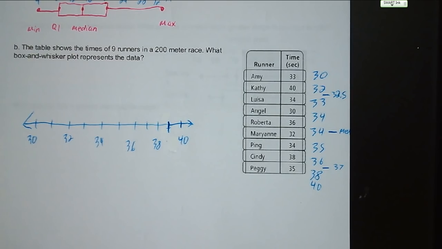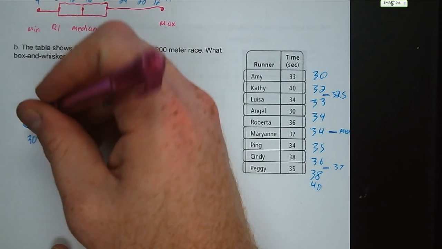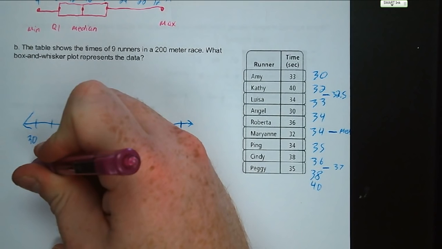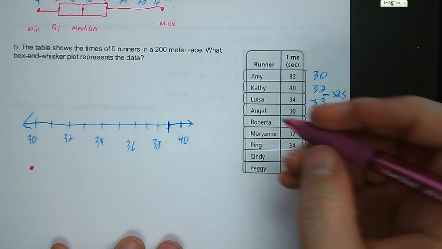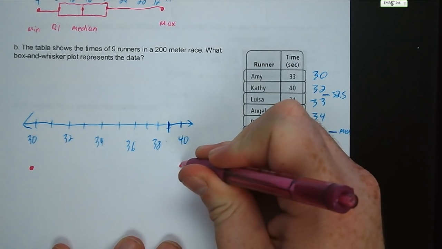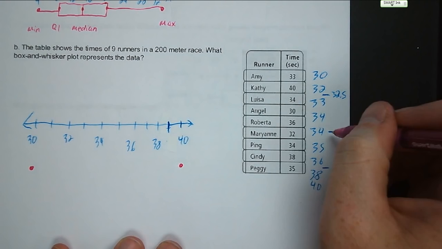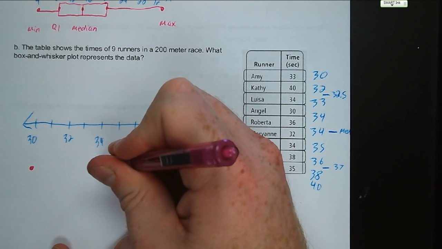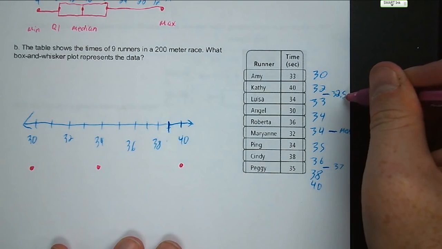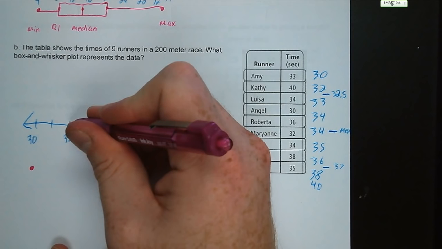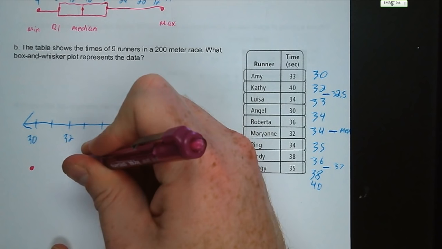So now I need to put some data points on here. So my min is at 30. My max is at 40. My median was 34. Quartile 1 is 32.5, so out there.